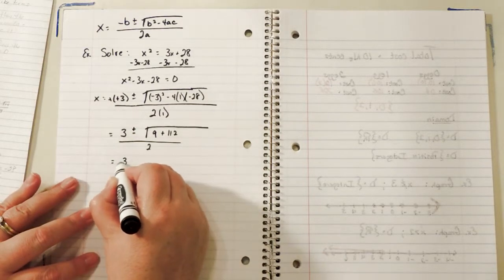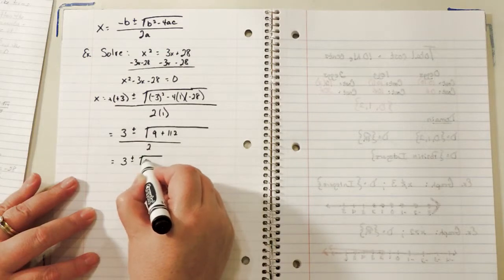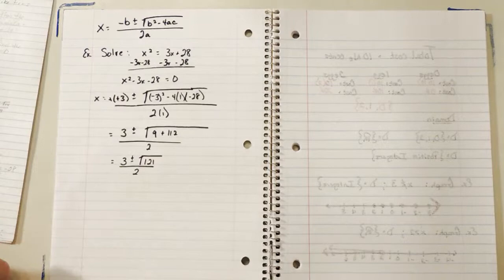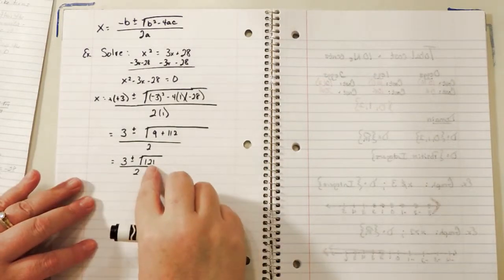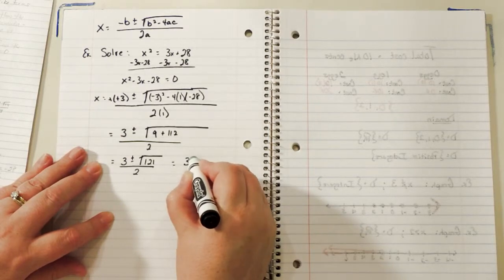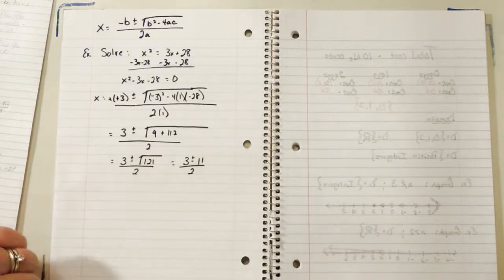So we have 3 plus or minus the square root of 121 over 2. The square root of 121 is 11, so this is going to equal 3 plus or minus 11 over 2.